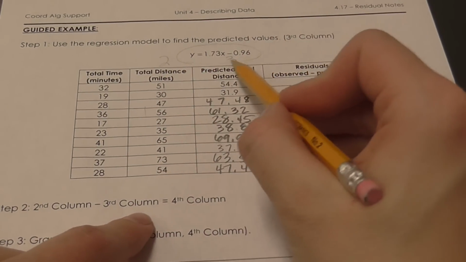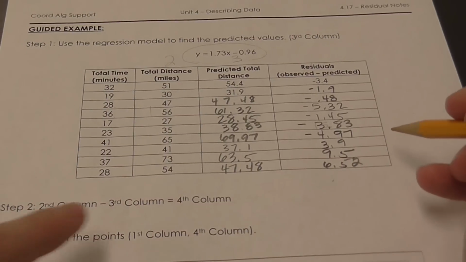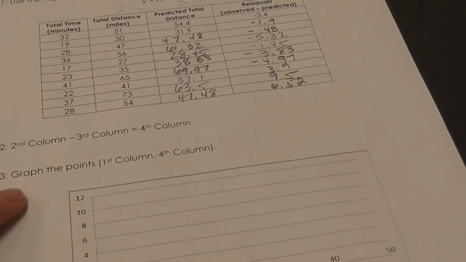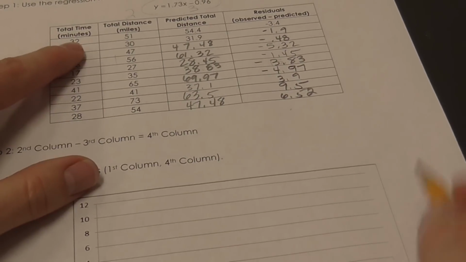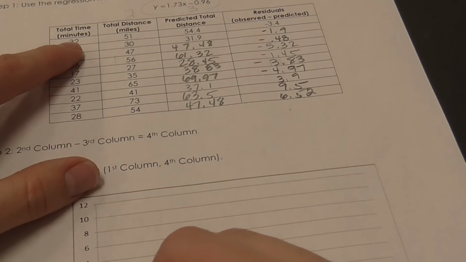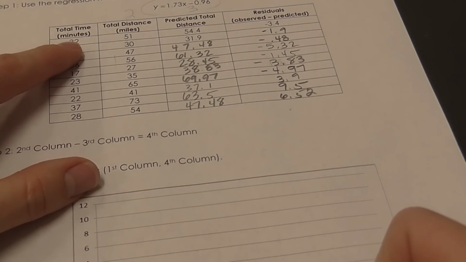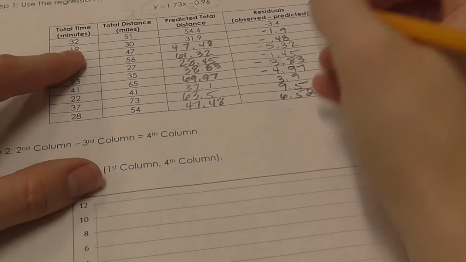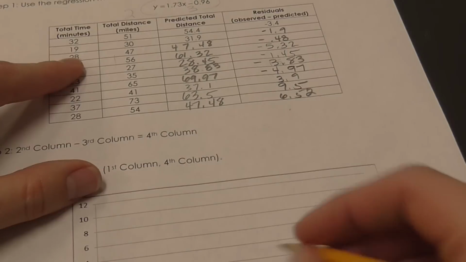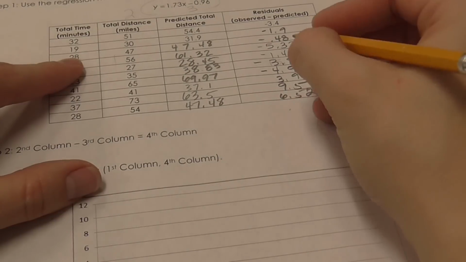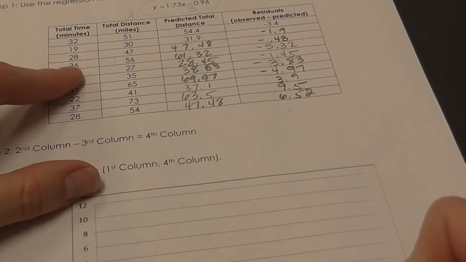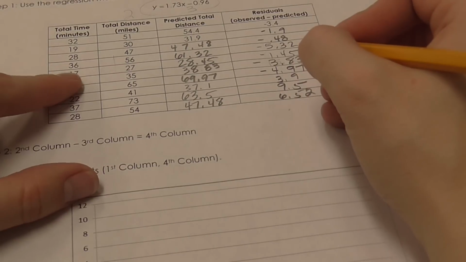So second column minus third column equals fourth column. So that's all we did. So step 3, we're going to plot these points. So here I've got negative 8 to 12, and then I've got 10 all the way out to 50. So at 32, I'm at negative 3.4, so almost at negative 4. 19, I'm at negative 1.9. So not quite to negative 2. 28, I'm at positive 0.5, just about. 36, negative 0.53, so halfway between those two.